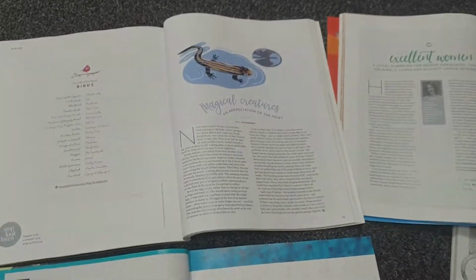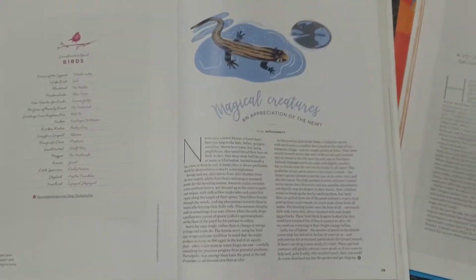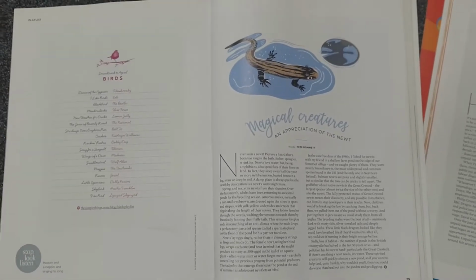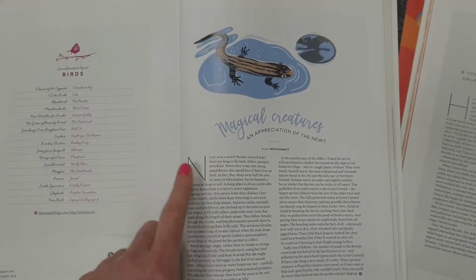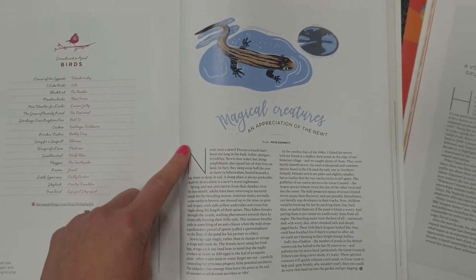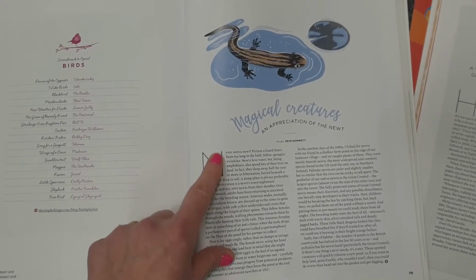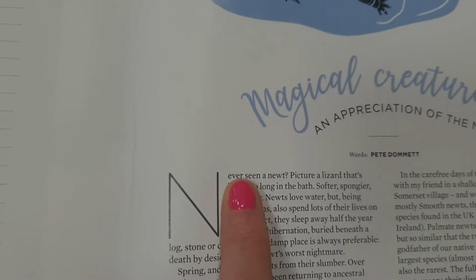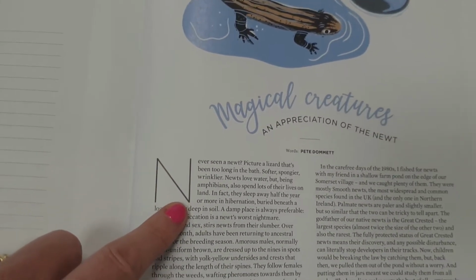So just having a little look over here, you can see that on this page there have been a couple of little features, little tools that have been used to create this inside page. For example, this here is a drop cap. It's a nice simple drop cap. Sometimes they're quite ornate and detailed, but it's the first letter of the first word made nice and big, and it drops down a few of the lines.